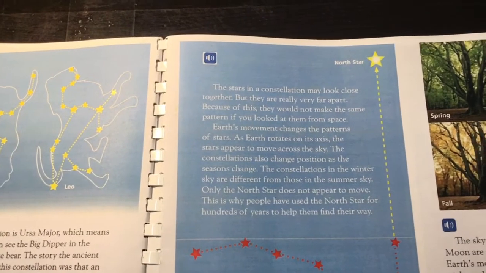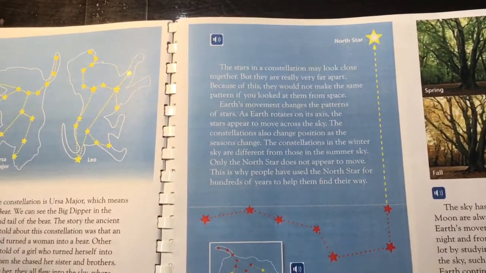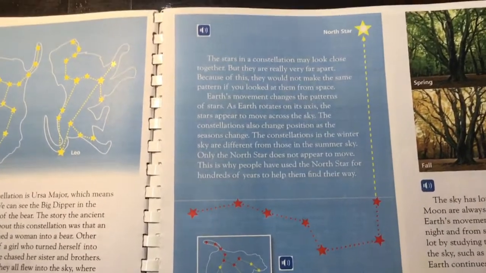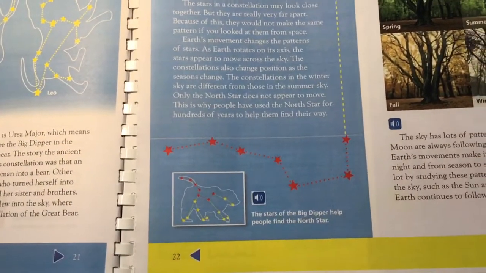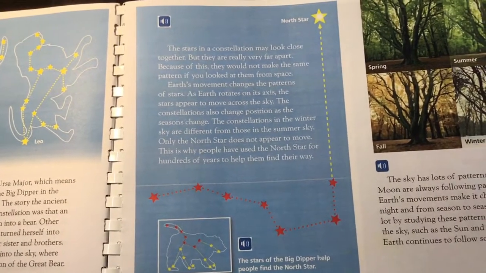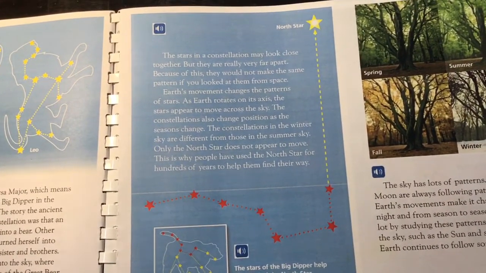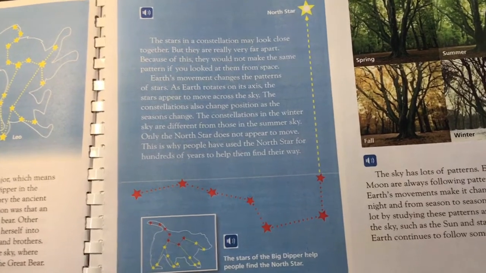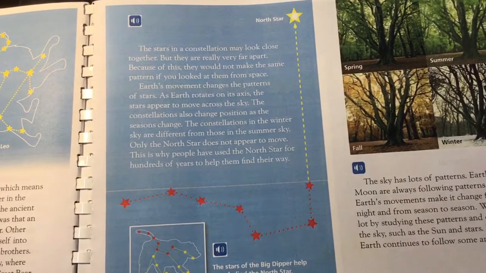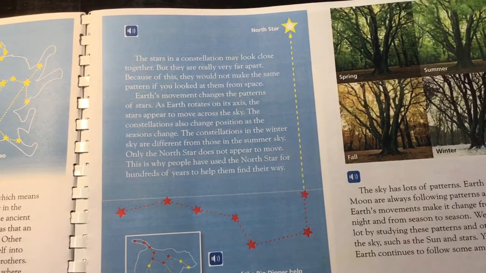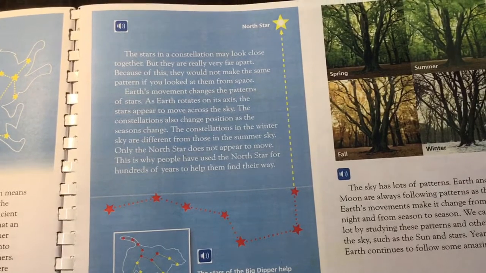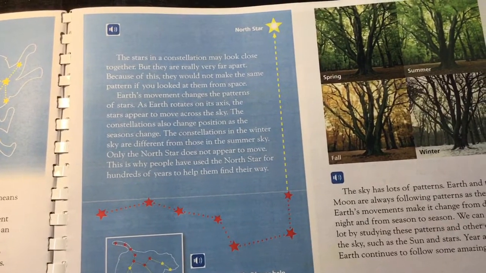The stars in the constellations may look close together, but they're really very far apart. Because of this, they would not make the same pattern if you looked at them from space. Earth's movement changed the pattern of stars.